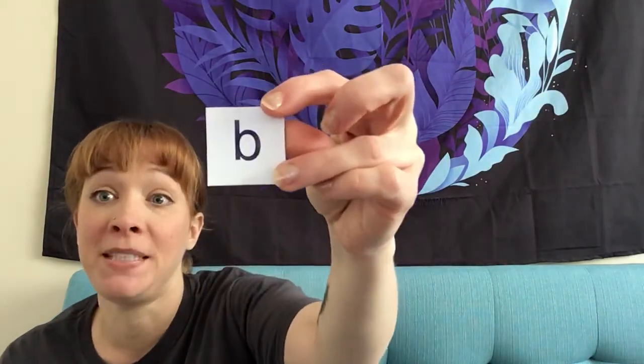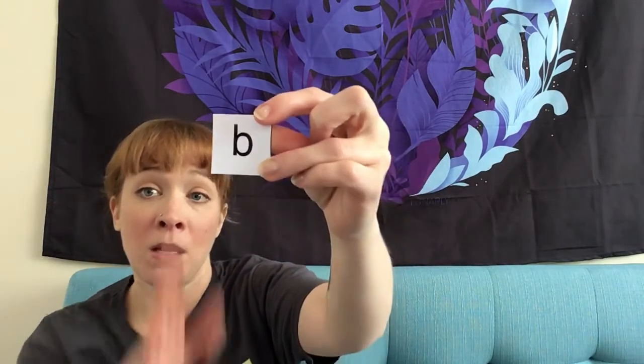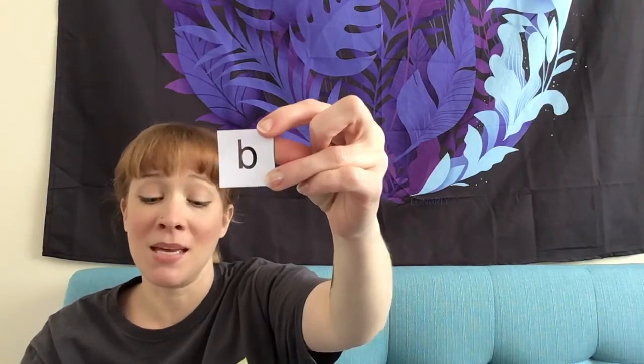What about the letter B? B. Is B symmetrical up and down? Horizontal? B is not symmetrical.